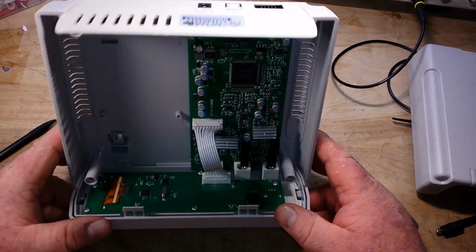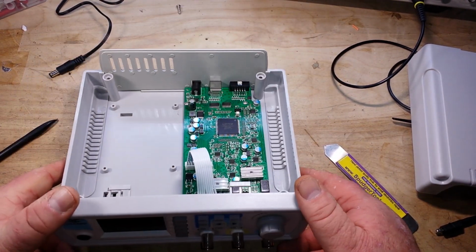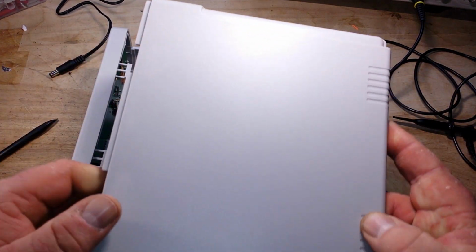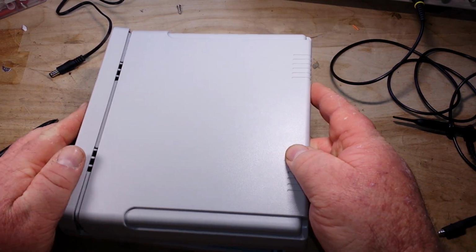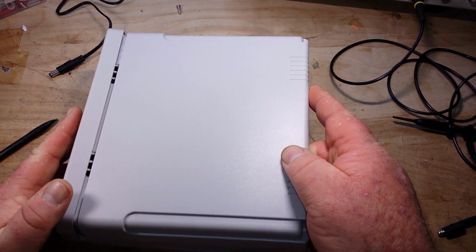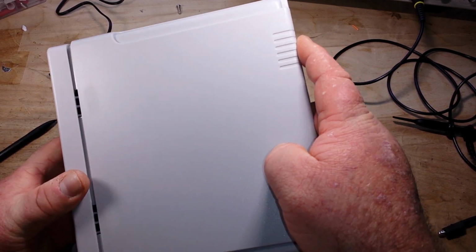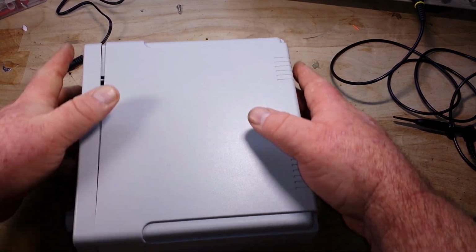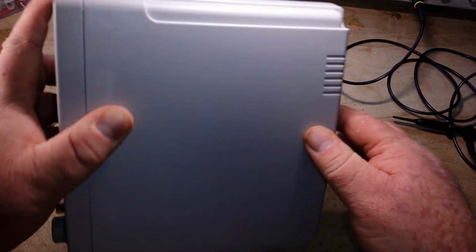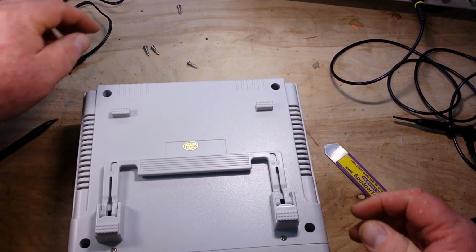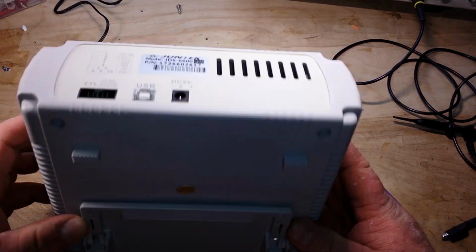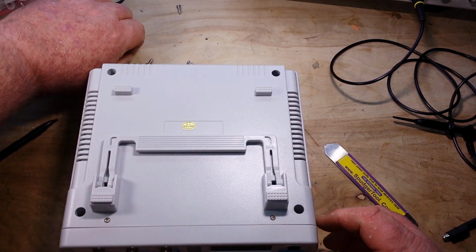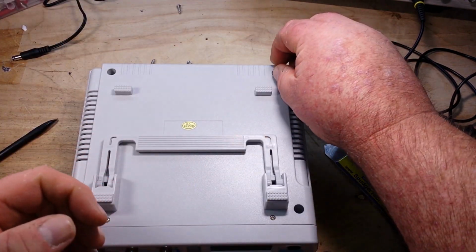So, yeah, it doesn't have an input for an external clock source, but if you had an external, like a rubidium or even a GPS disciplined clock source, that would be something that you could fit in this box. Maybe hack a little hole over there for that. Make use of some of this space.